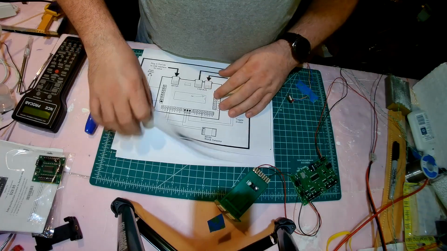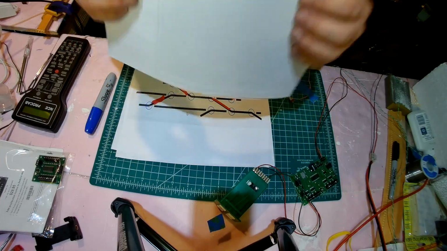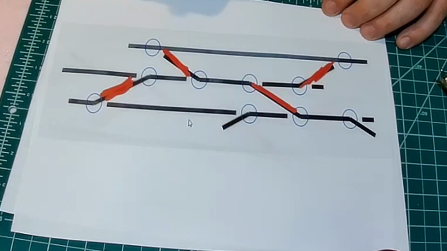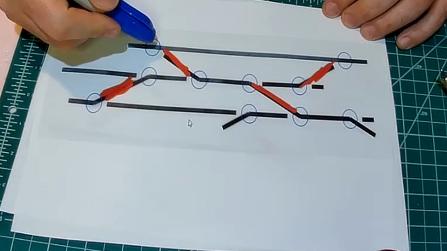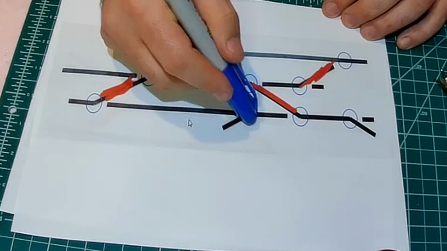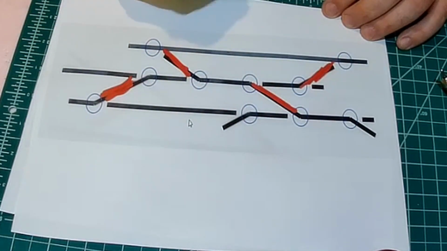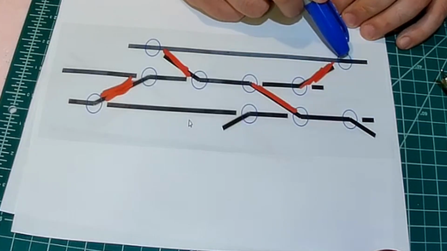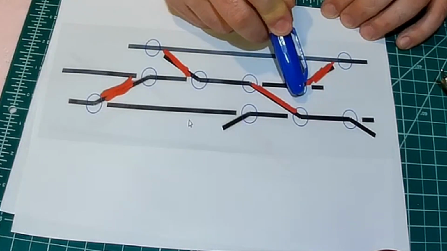I printed out an example of what my panel is going to look like. If you notice here on this printout, I've got 1, 2, 3, 4, 5, 6, 7, 8, 9, 10 different turnouts. Some of these turnouts are standalone, like this one and this one. The rest of these go to crossovers.